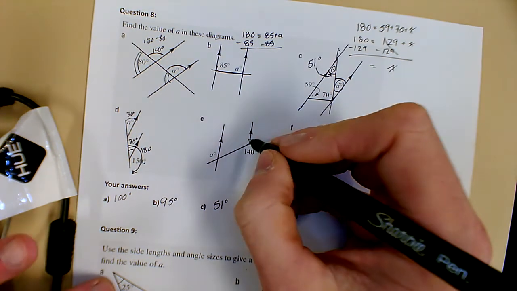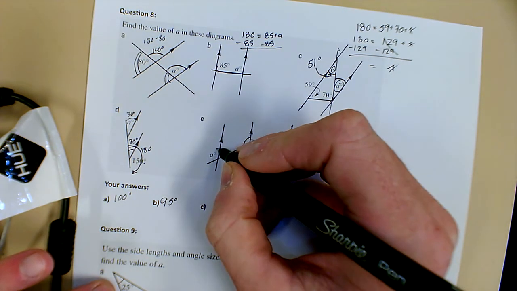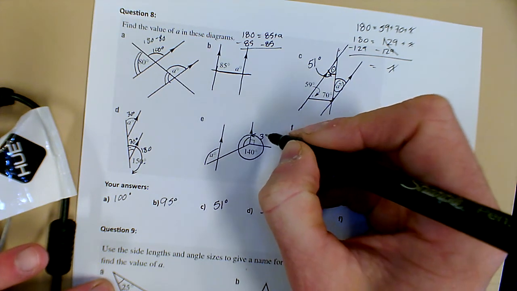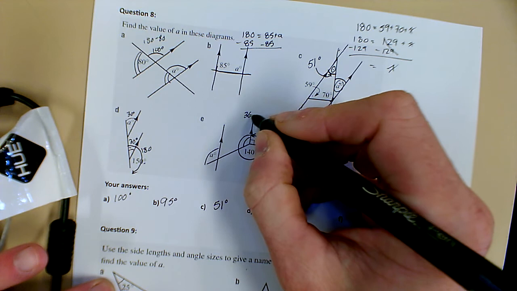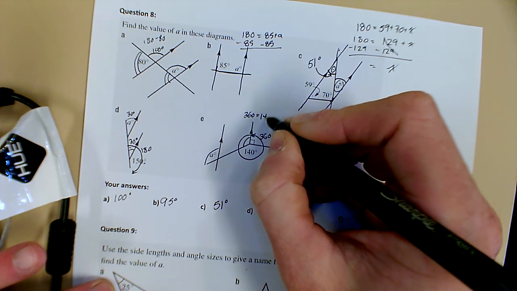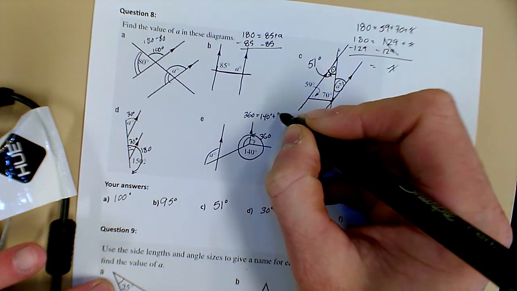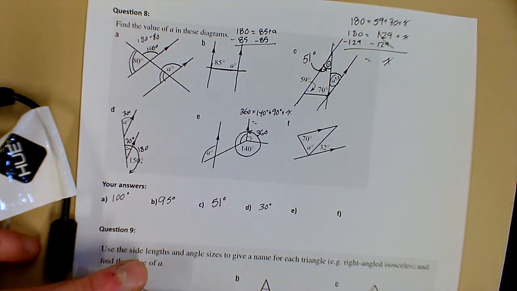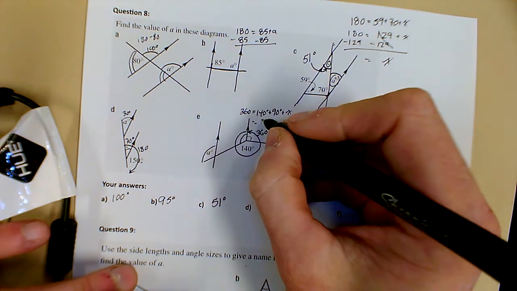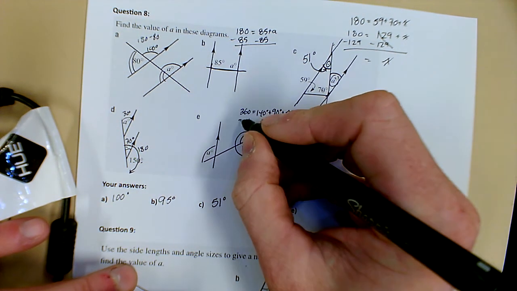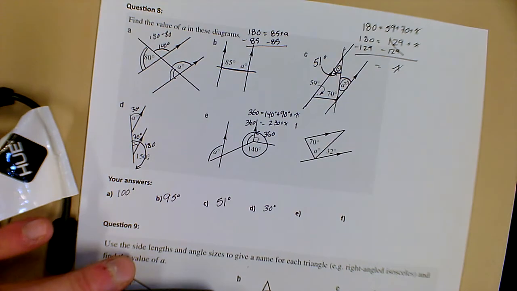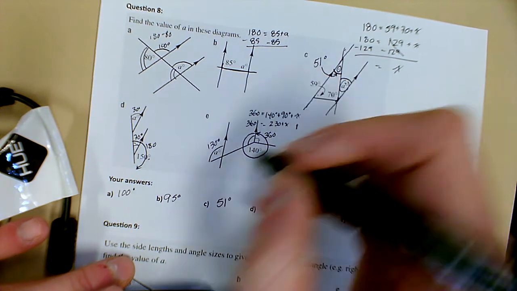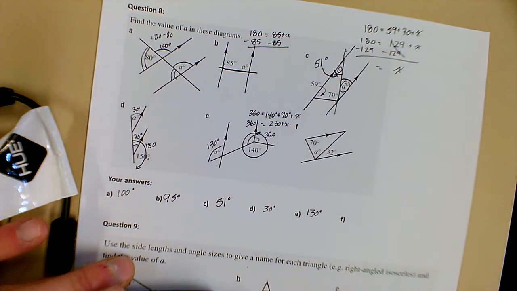All right. I know that this angle right here is going to be equal to angle A. I know that these 3 angles add to 360. So 360 equals 140 degrees plus, that's a 90 degree right there, plus we don't know that angle. 140 plus 90 is 230. Then I take 360, subtract 230 to get 130 degrees.